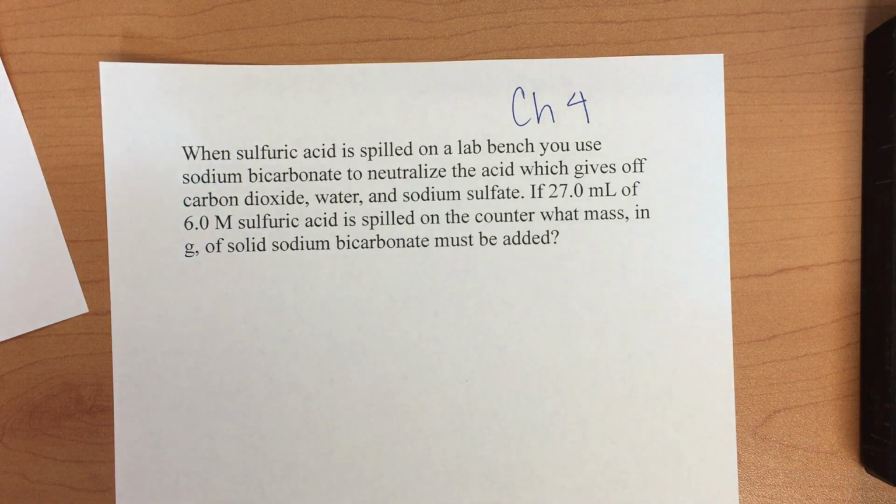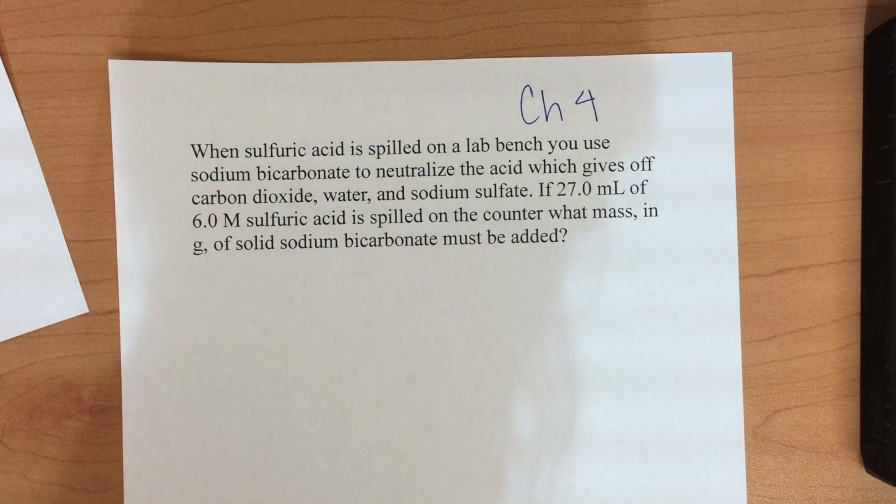In this problem, sulfuric acid is spilled on a lab bench, and you can use sodium bicarbonate to neutralize the acid, which gives off carbon dioxide, water, and sodium sulfate. If 27 milliliters of 6 molar sulfuric acid is spilled on the counter, what mass in grams of solid sodium bicarbonate must be added? So in order to answer this, we first need to have a balanced chemical equation.